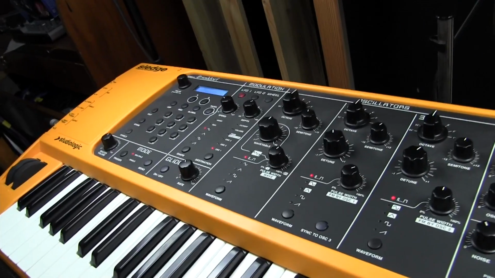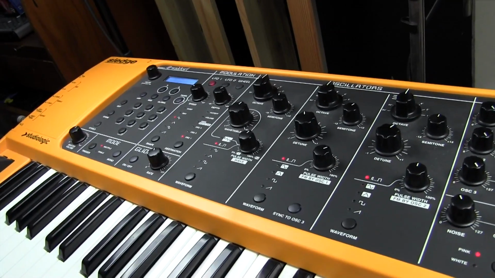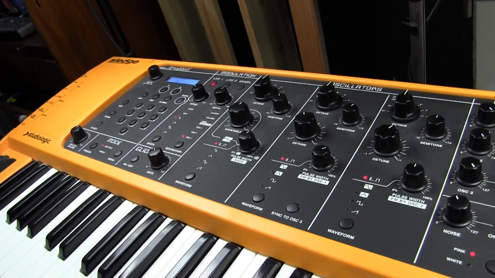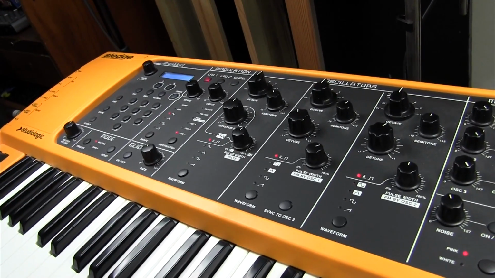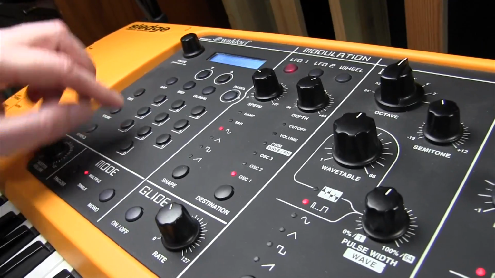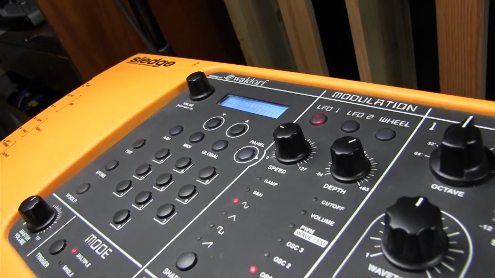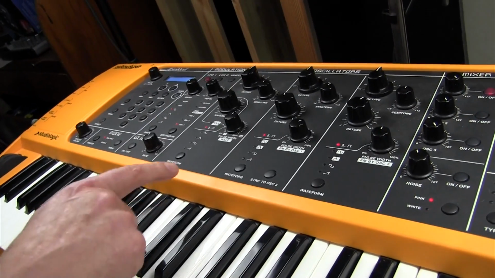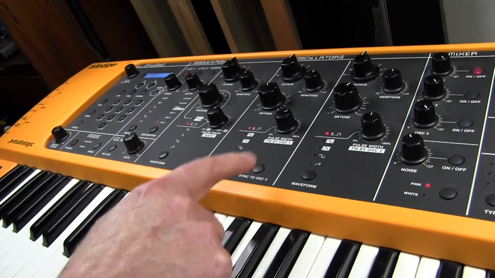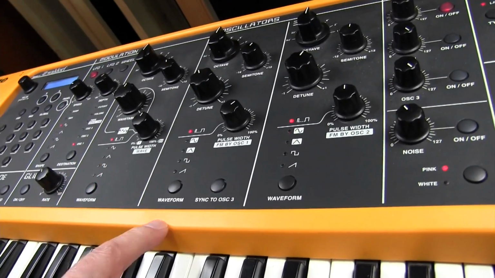Okay, now we're going to recreate the sound used by Split Enz on I Got You. And this was another request from one of our viewers. So I'm going to start off with an initial setting. There we go, initial setting. And because we're going to sync oscillators 2 and 3 together, we're not going to bother with oscillator 1.